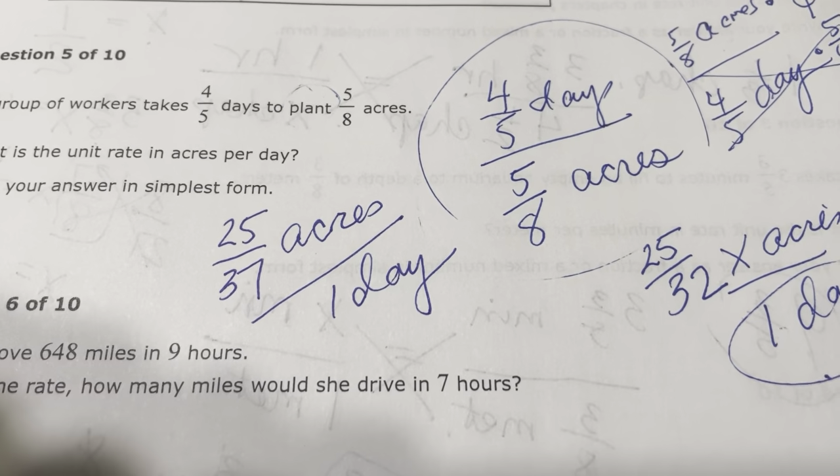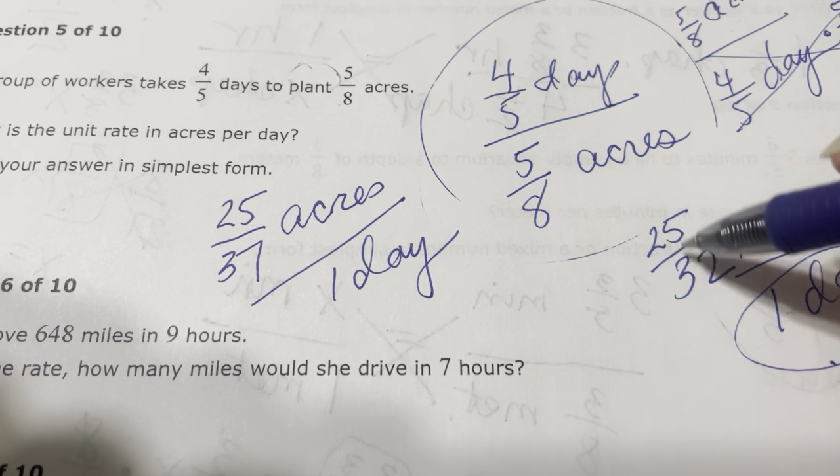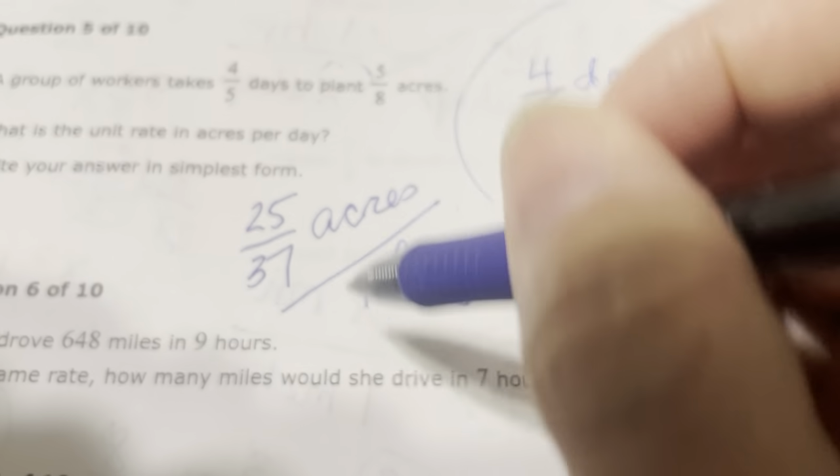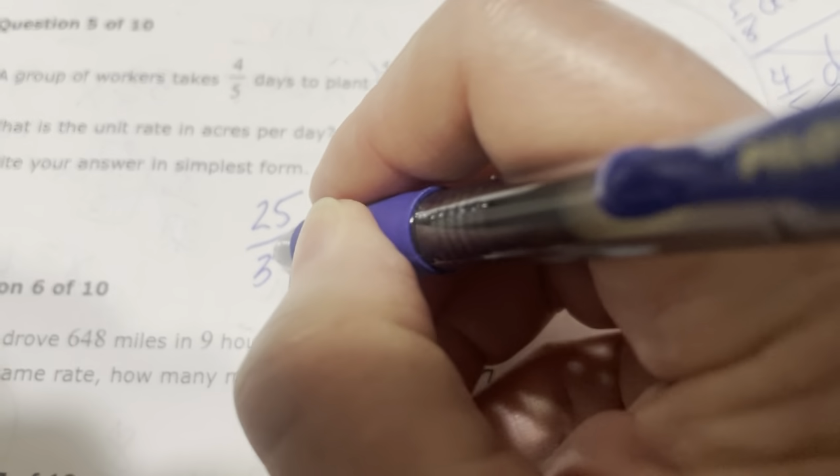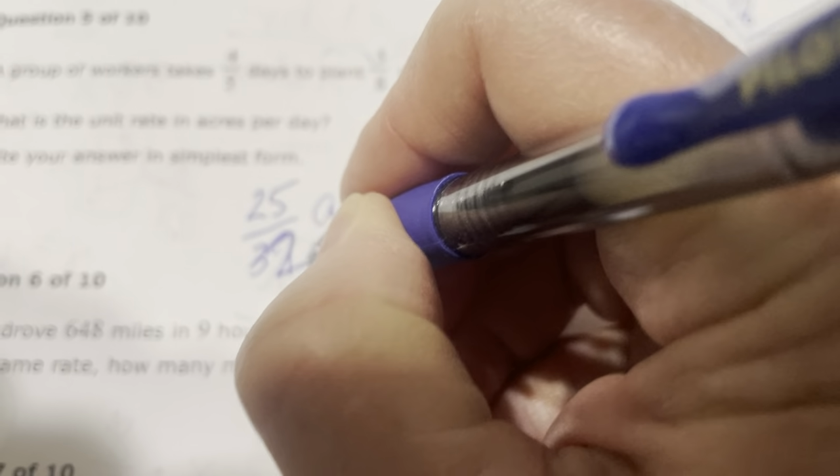Okay, I want to correct a little typo here. Over here is 25 over 32, and then when I rewrote it, I wrote it 25 over 37. It should have been 25 over 32.